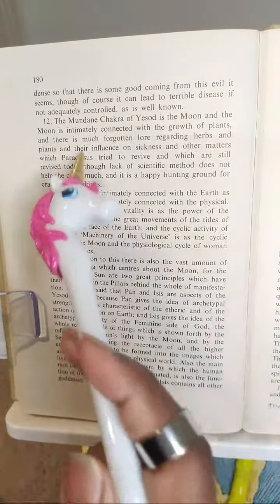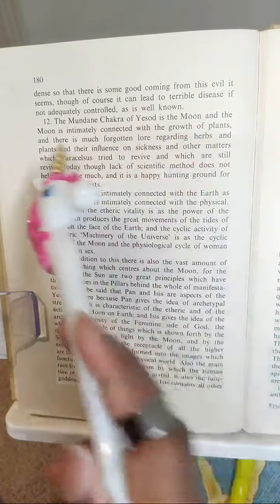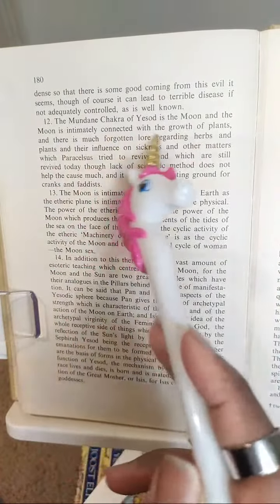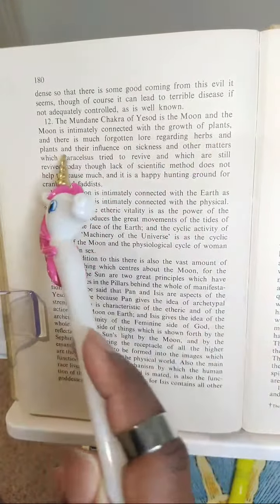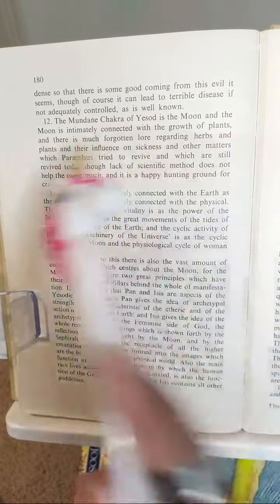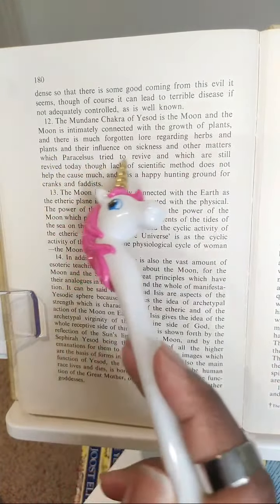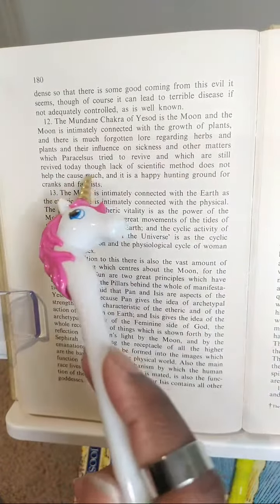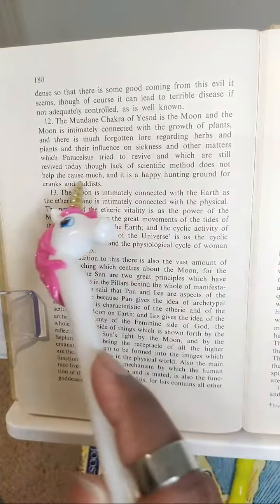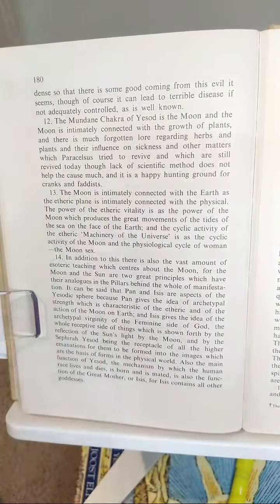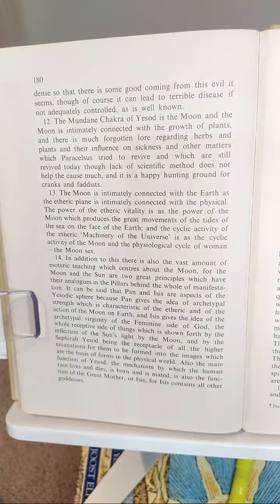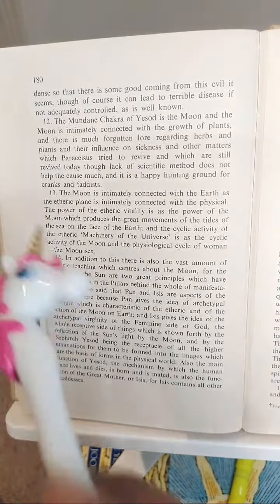Number 12. The mundane chakra of Yesod is the moon, and the moon is intimately connected with the growth of plants, and there is much forgotten lore regarding herbs and plants and their influence on sickness and other matters which Paracelsus tried to revive, and which are still revived today, though lack of scientific method does not help the cause much, and it is a happy hunting ground for cranks and faddists. 13.